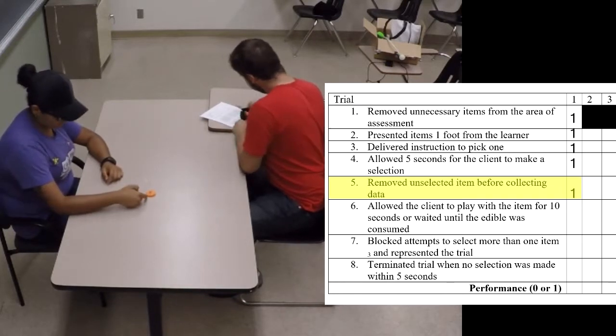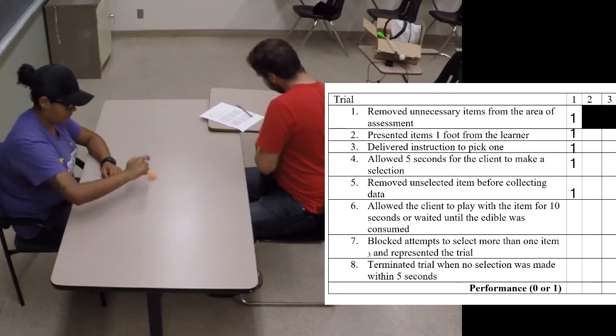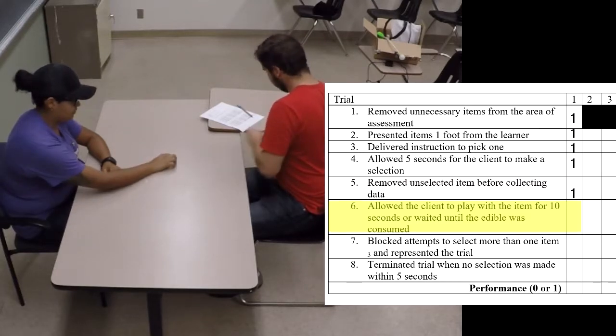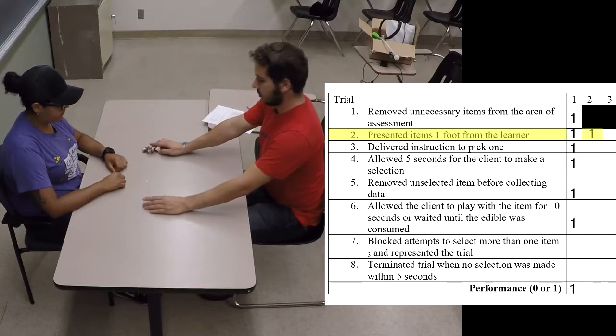Good. He removed the unselected item before collecting data. Alright, he allowed her 10 seconds to play with the item, so he gets a 1 for that item. He performed all the steps correctly, so he gets a 1 for that trial. Notice that I left items 7 and 8 blank because there was no opportunity to perform these steps.